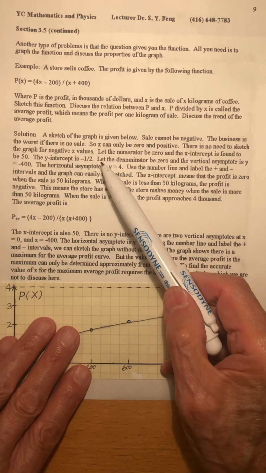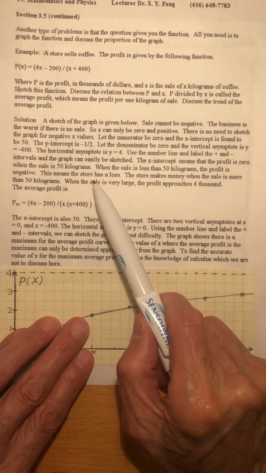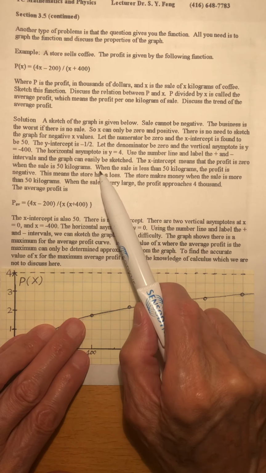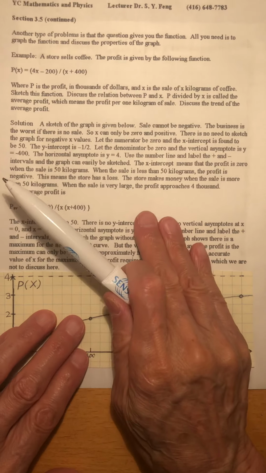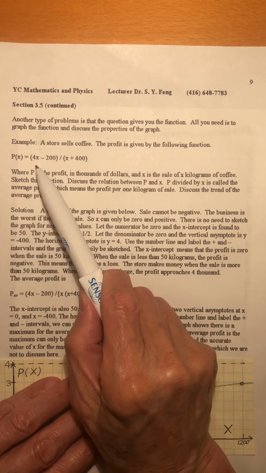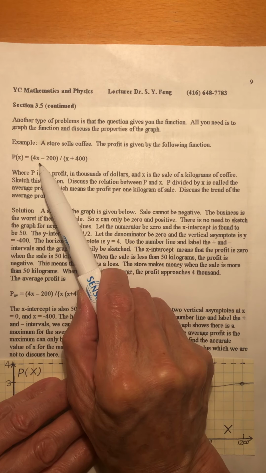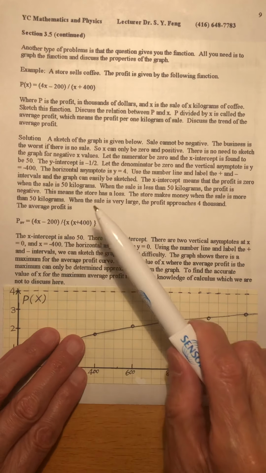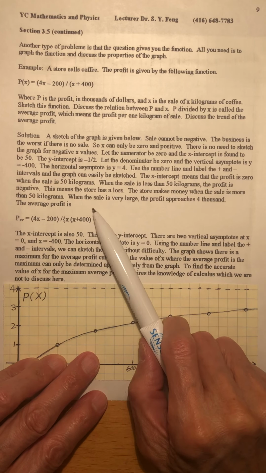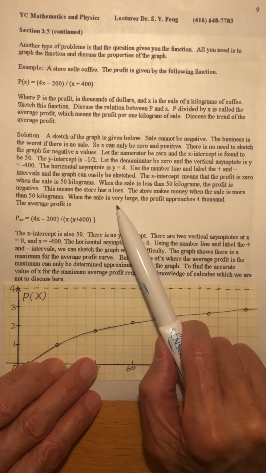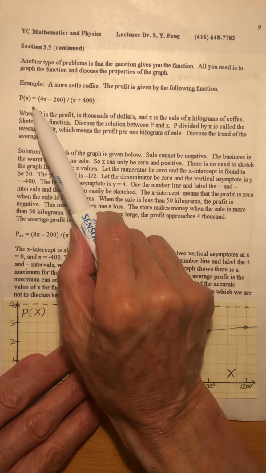What does that mean? That means you do not have a profit. Instead of profit, you have a loss. When x is larger than 50, you put a number larger than 50 there, this is positive. Then you have a profit. Okay. So that is the discussion of the profit function.